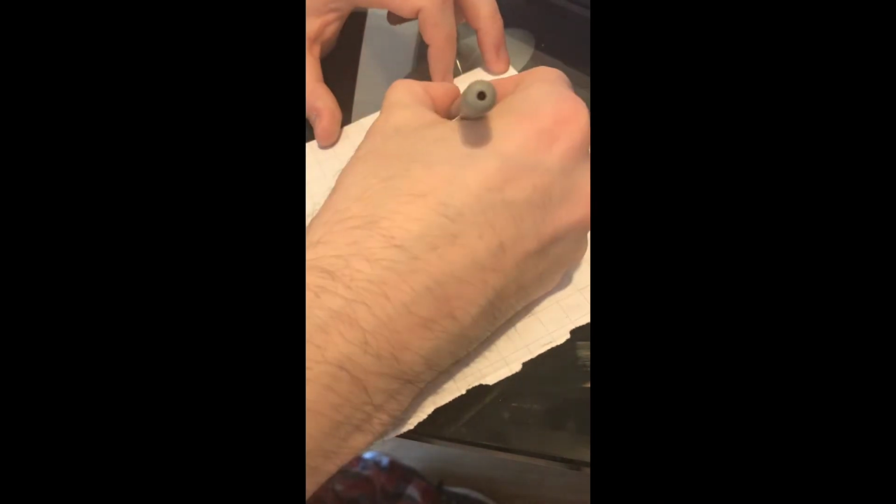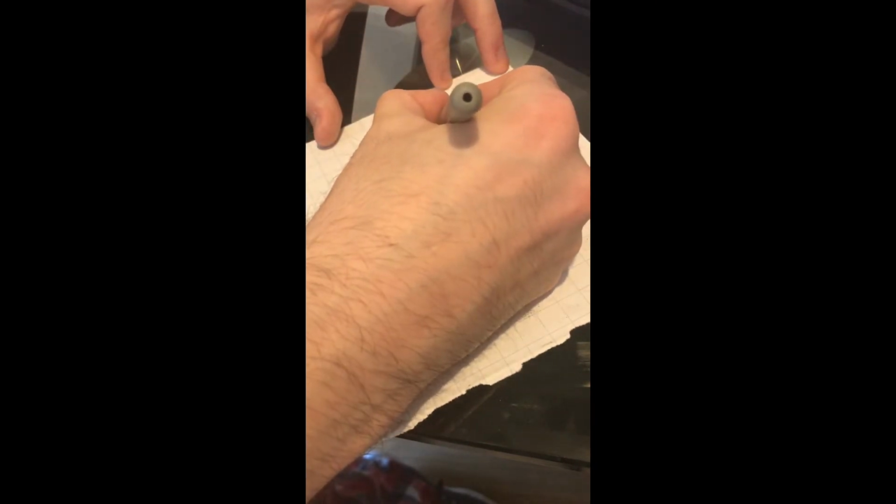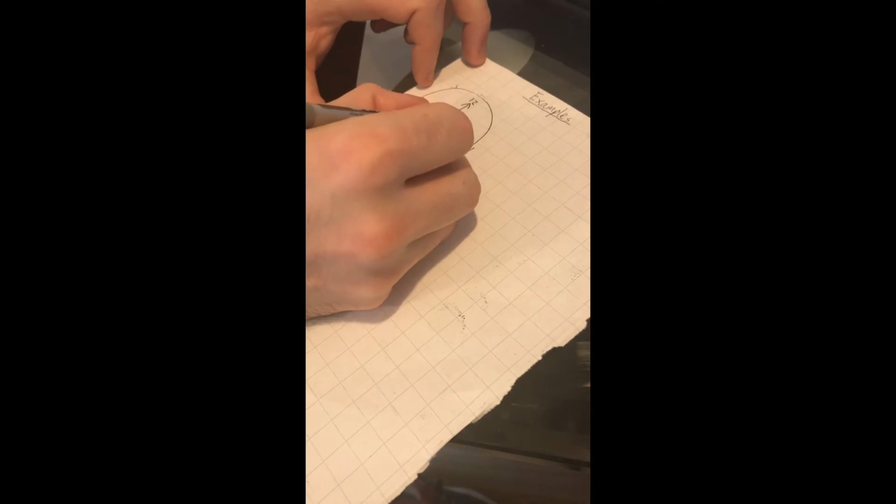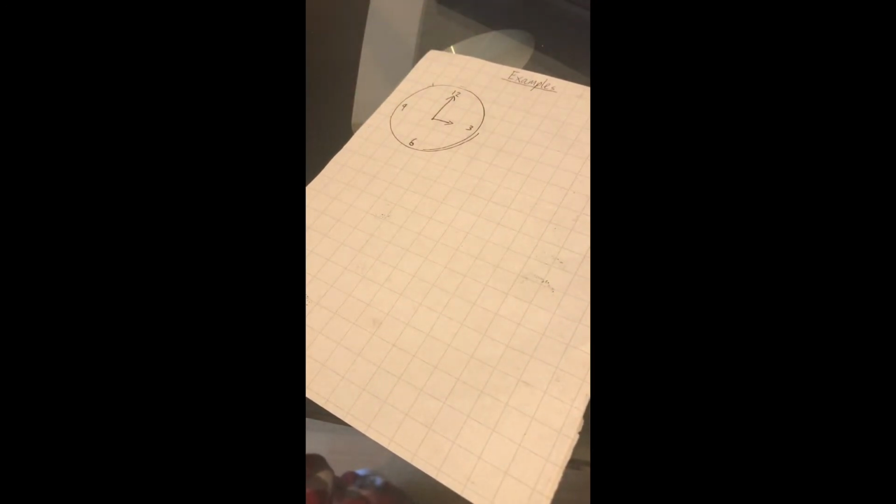So if I have my big hand here pointing up at my 12 and my little hand here pointing at my 3, what time does that mean? Bad way of saying that. What time is this representing?